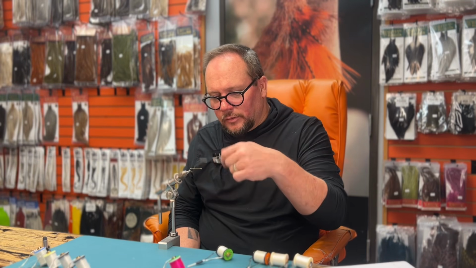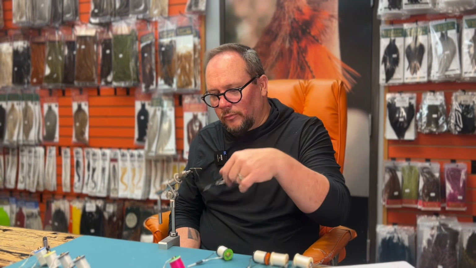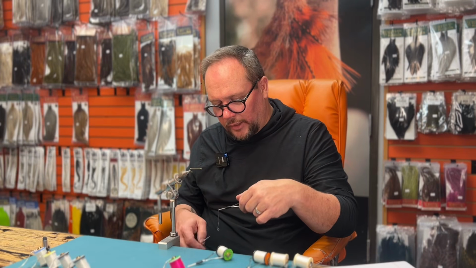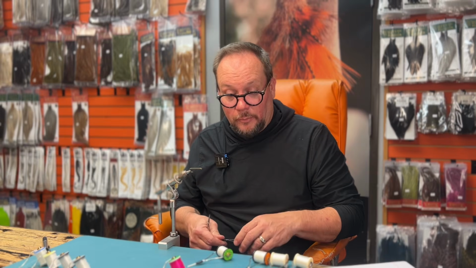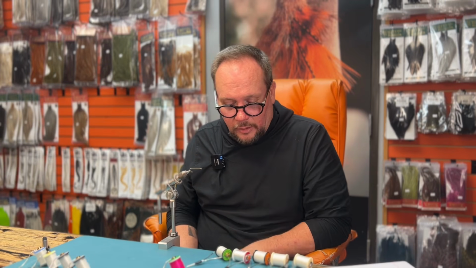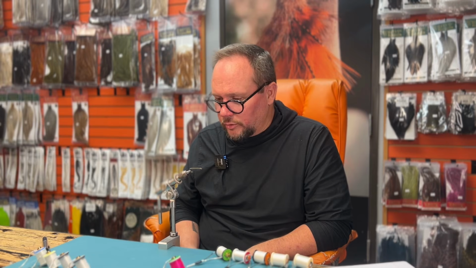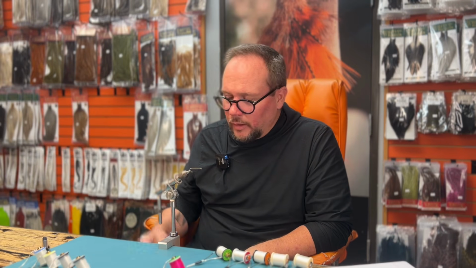Just different configurations, and you find a few different threads that you like. So don't let your opinion limit you by any stretch, or don't let my opinion limit you by any stretch. If you have a thread that you like, by all means use it. I'm just trying to explain what the differences are.